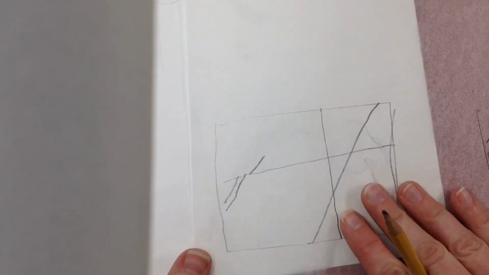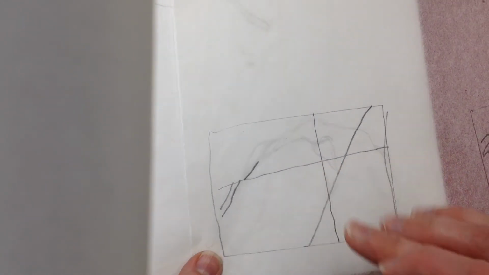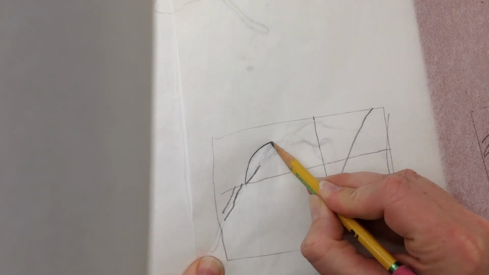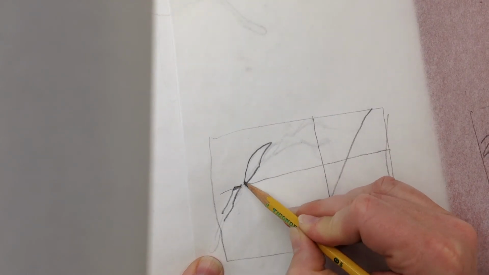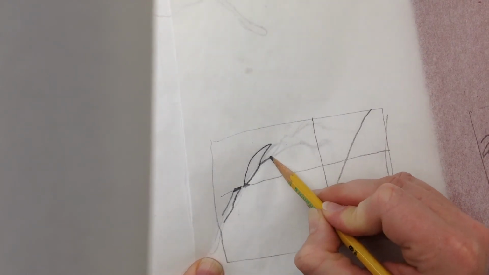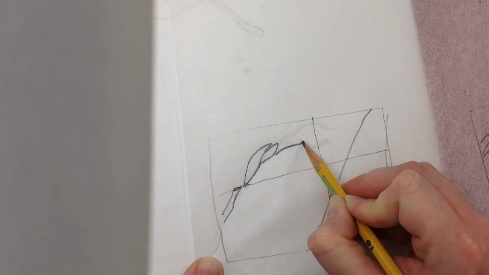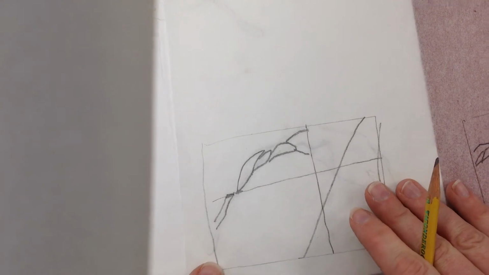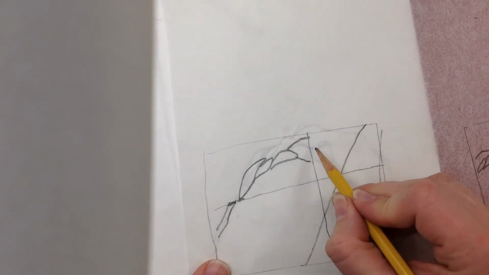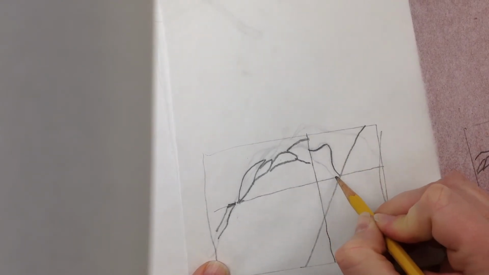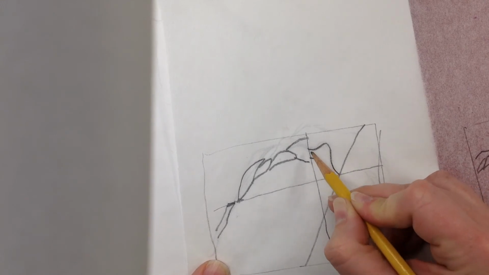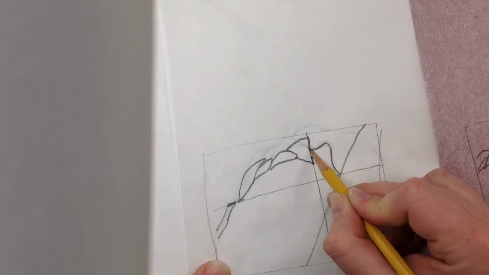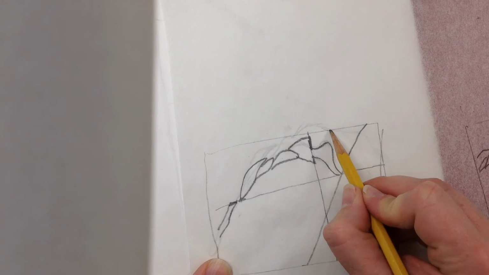So I could take this and shift it over slightly and trace the same thing, but now it doesn't actually line up. Wherever it hits a line, it's not going to line up anymore. And so you can connect these things together with this sort of thing.